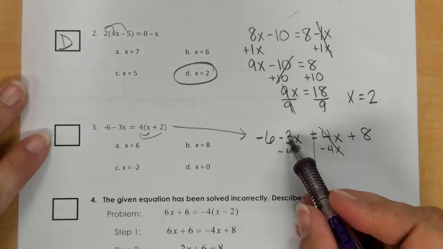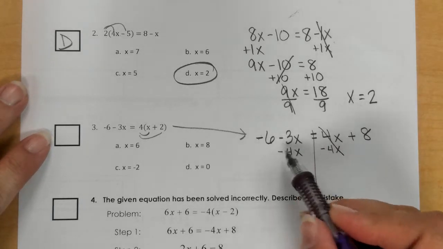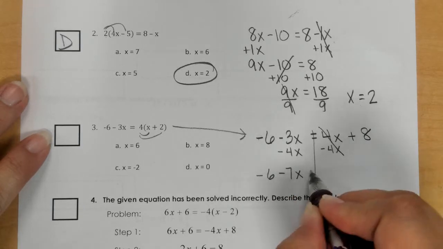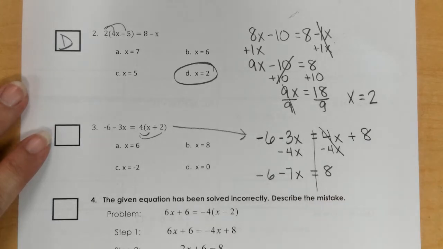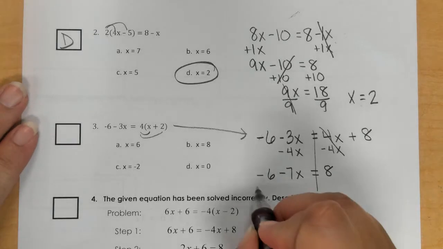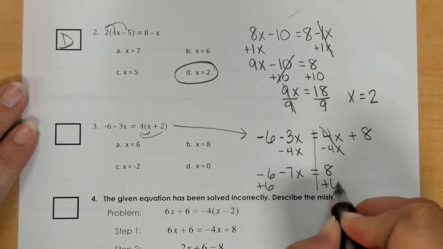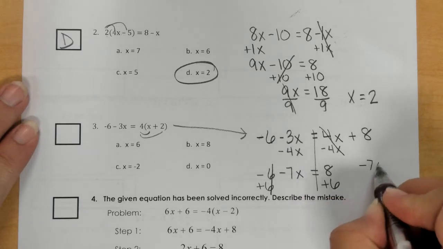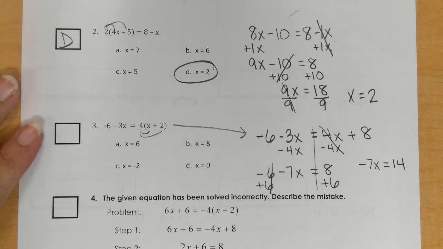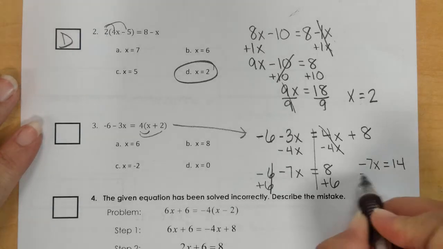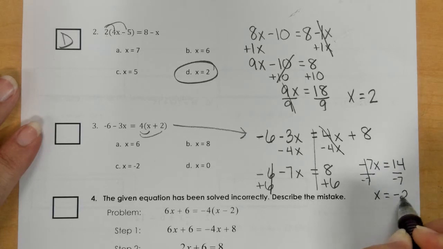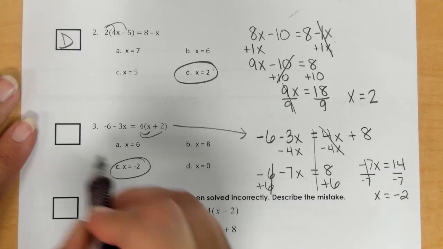Now I see that they're both negative, so I would add and keep the sign and bring down the other numbers. I would add 6 to 8 and get negative 7x equals 14. Lastly, I would divide by negative 7 and get negative 2, which is letter C.